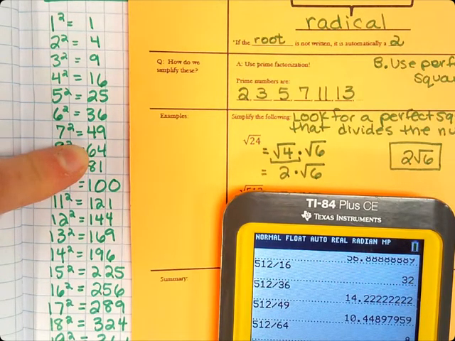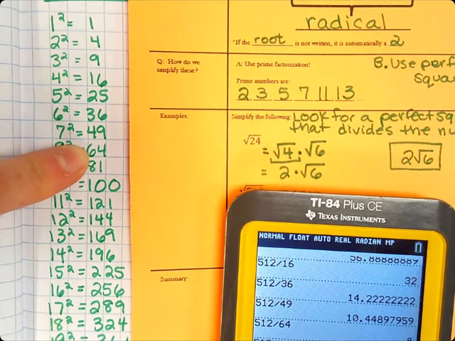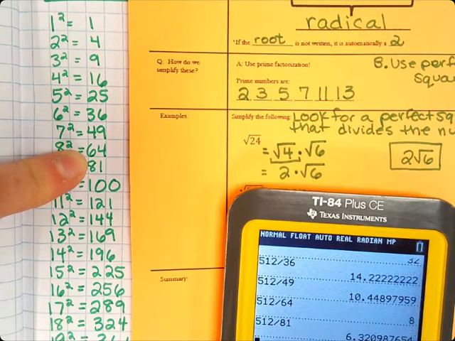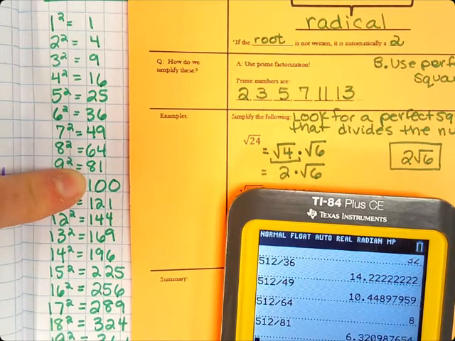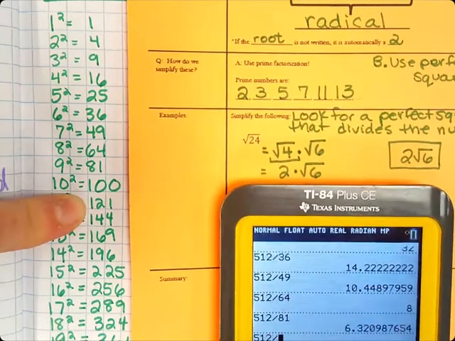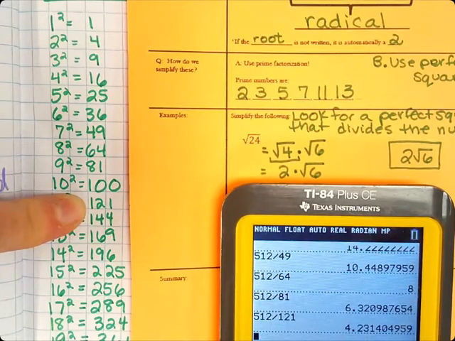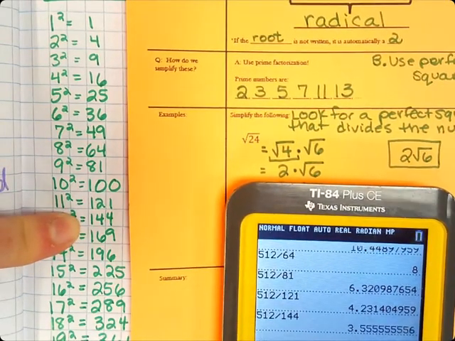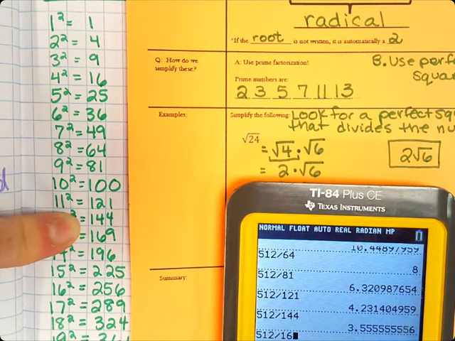Let's keep on going, because we need to get up to at least half of 512. Divided by 81. Nope. We know 100 is not going to work. 512 divided by 121. Nope. 512 divided by 144. Nope. 512 divided by 169.